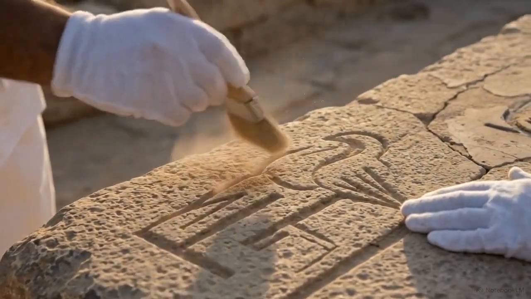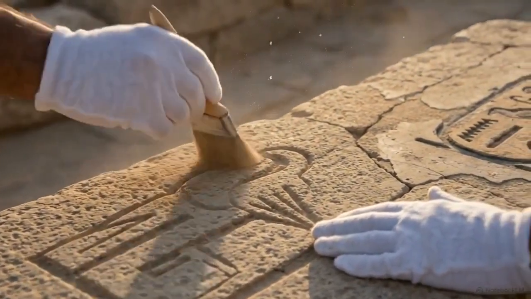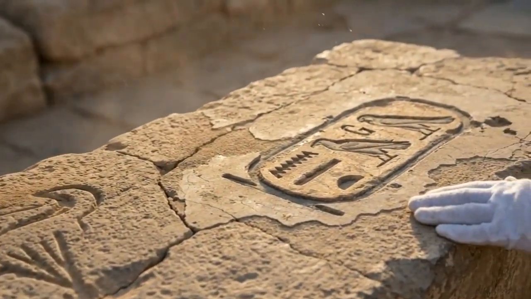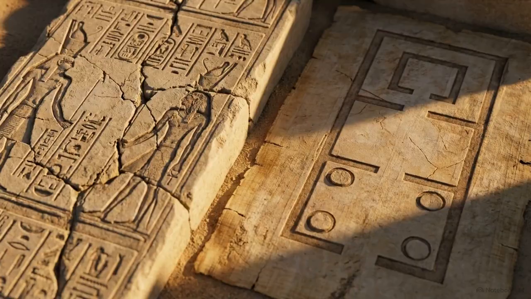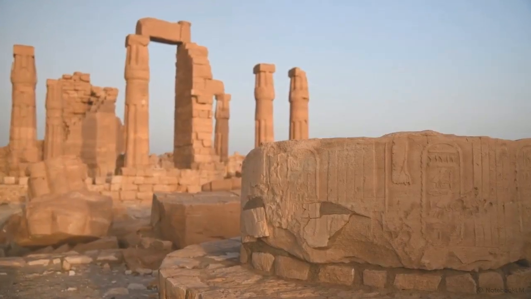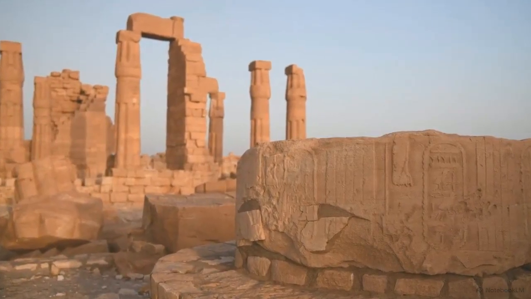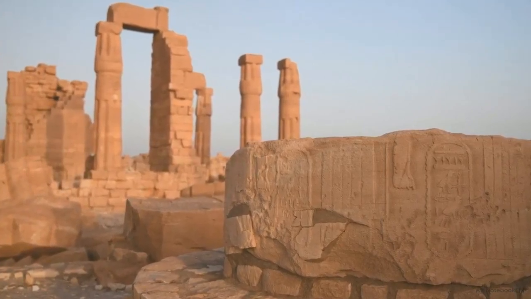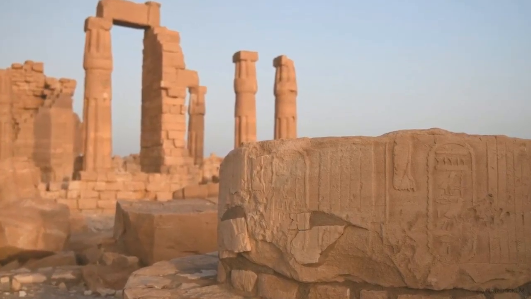Examining this raw physical data, from late Bronze Age hieroglyphs to Iron Age blueprints, forces a reassessment of the minimalist timeline. These artifacts provide an empirical anchor for textual traditions that were once dismissed as pure invention. This is the Temple of Amon-Ra at Soleb, located in Sudan. It was commissioned around 1400 BCE by the Egyptian pharaoh Amenhotep III.